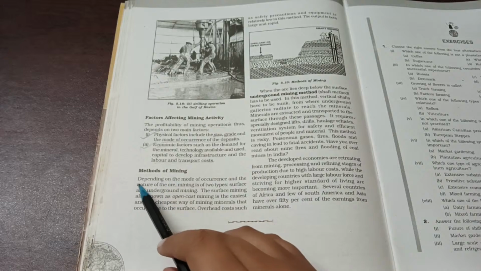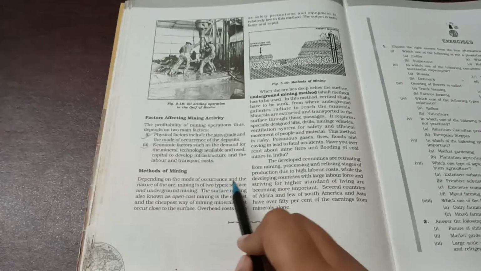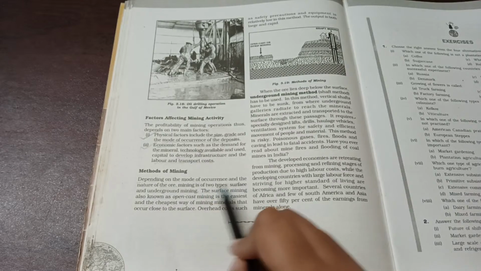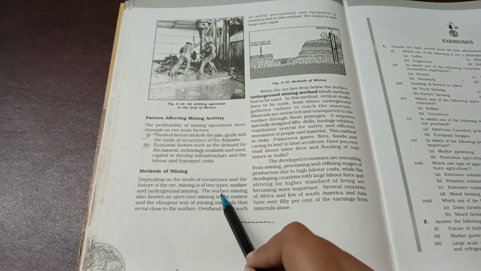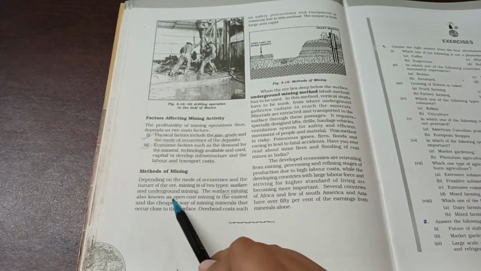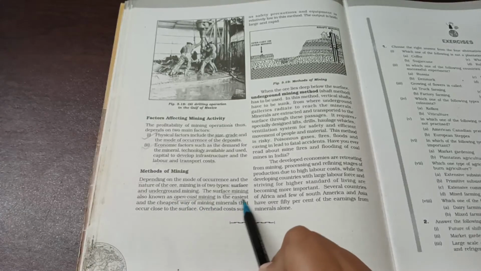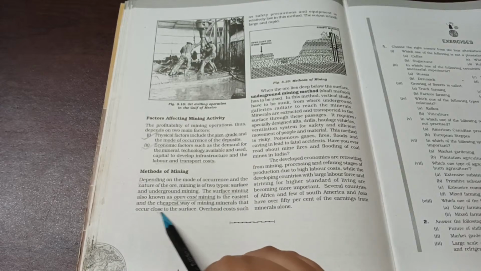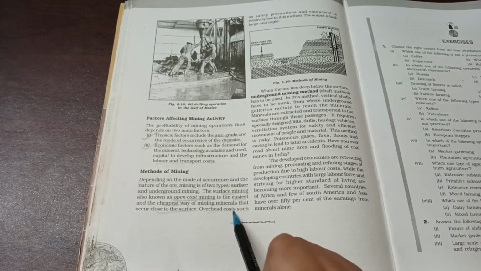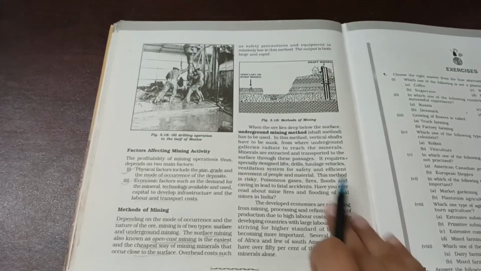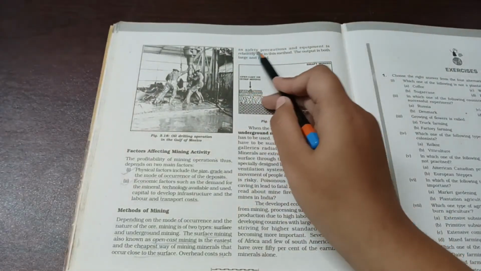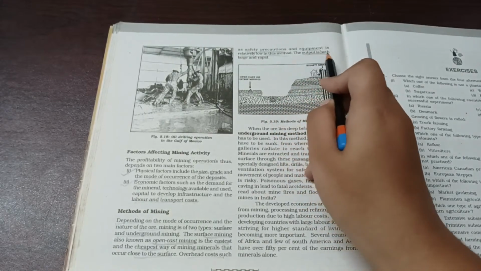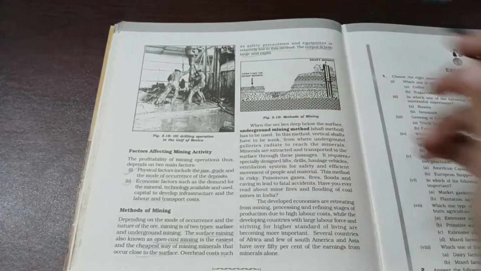Methods of mining. Depending on the mode of occurrence and the nature of the ore, mining is of two types, surface and underground mining. The surface mining, also known as open cast mining, is the easiest and the cheapest way of mining minerals that occur close to the surface. Overhead costs such as safety precaution and equipment is relatively low in this method. The output is both large and rapid.